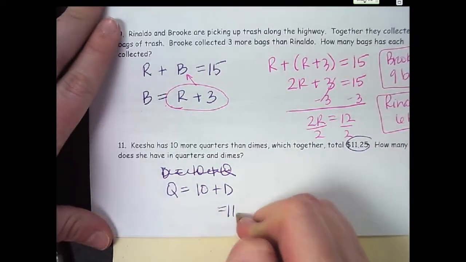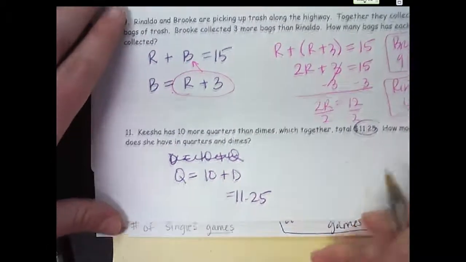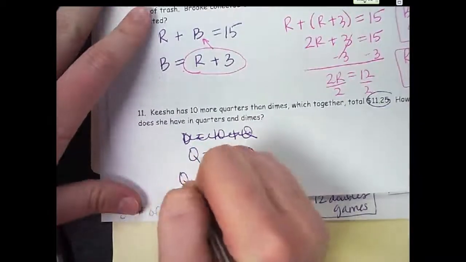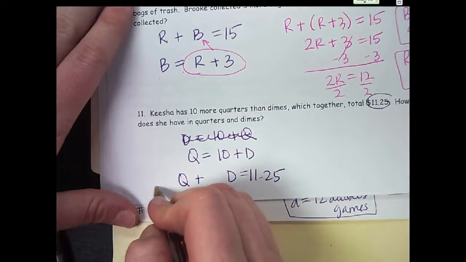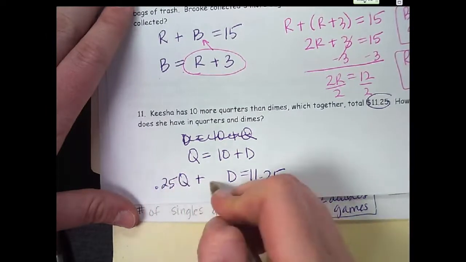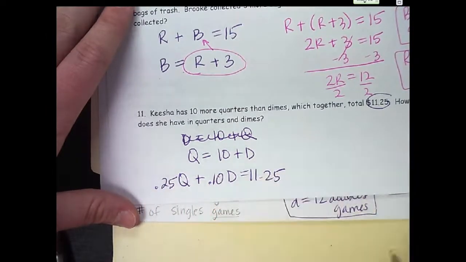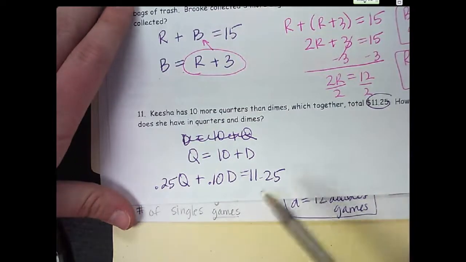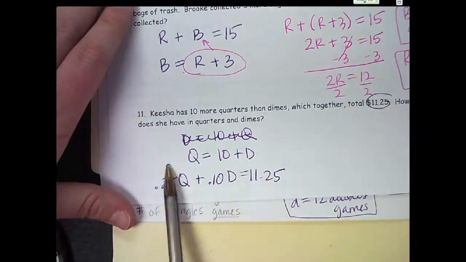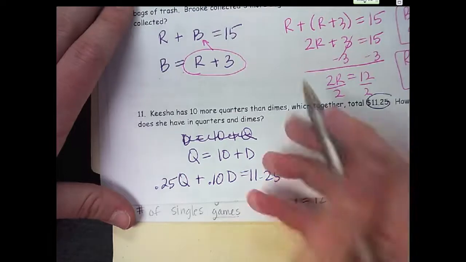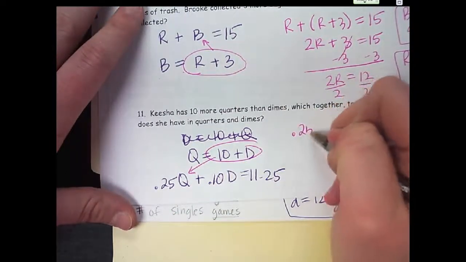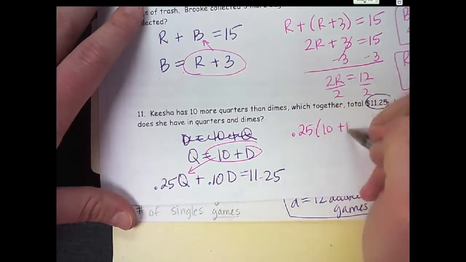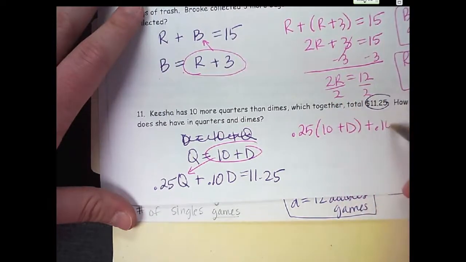So we did one like this where you have the total. I have quarter plus dime. What goes in front of quarters? 0.25. And in front of dimes? 0.10. Now, if you don't like substitution, you can put the dimes on the same side, but substitution is much easier in this case. So I would put it in for the Q. Just be careful with those decimals, because it's ugly.